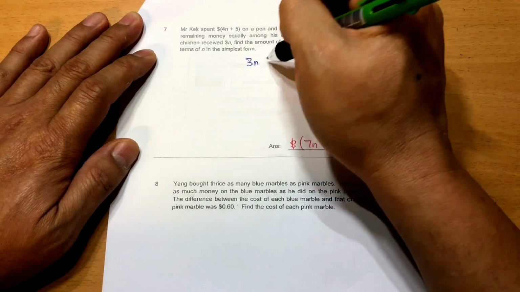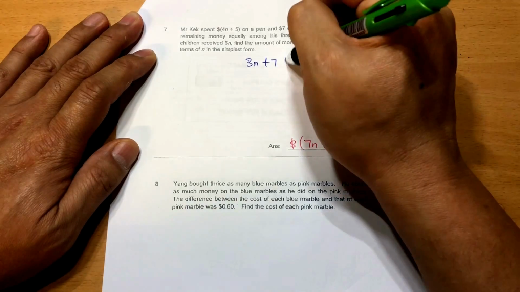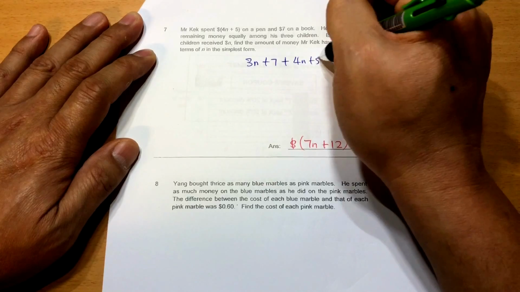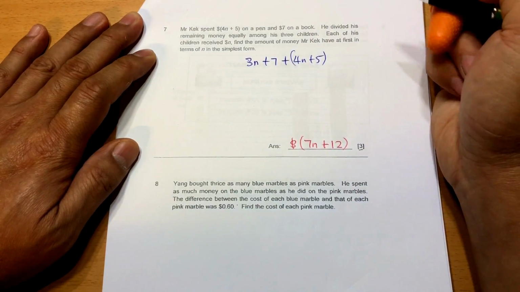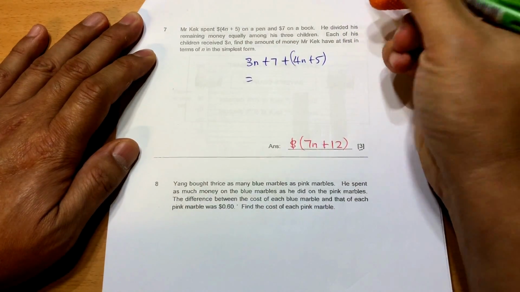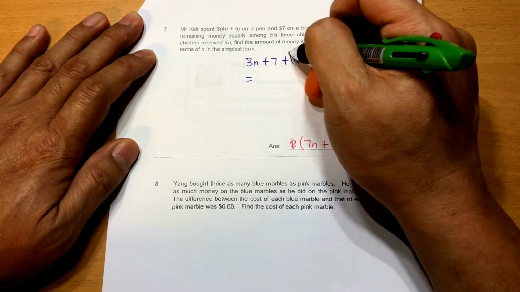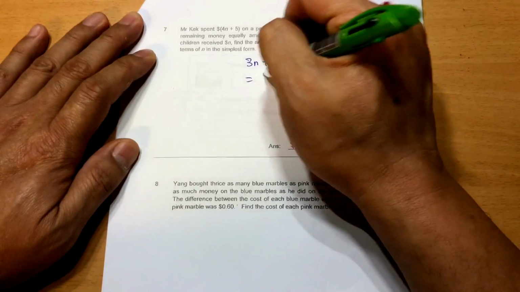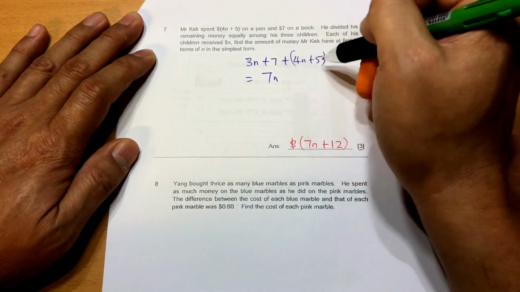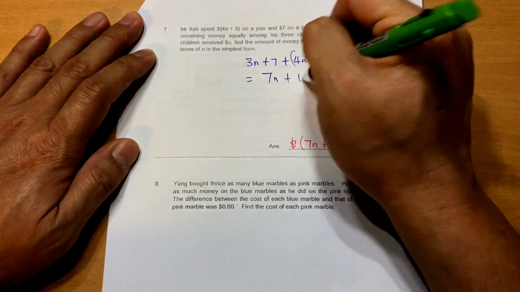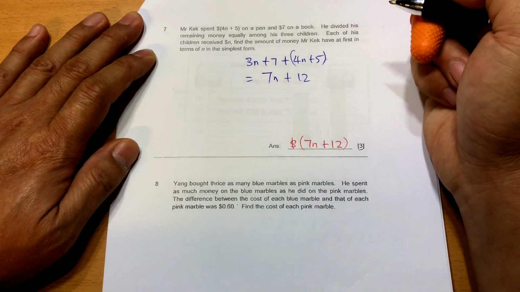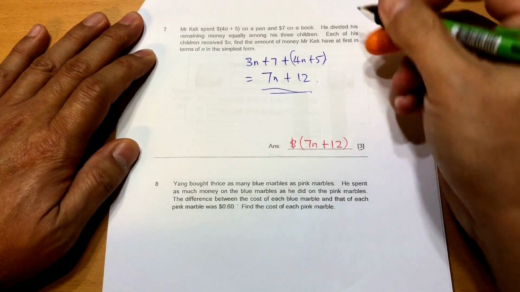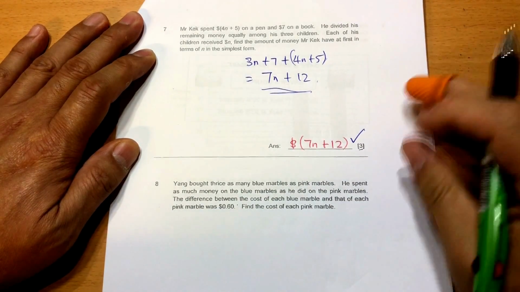We add back the price of the book. We add back what he spent on a pen, which is 4N plus 5. We just leave that in the brackets, and we work out the total. We can really remove the brackets, we don't need the brackets there because it's all addition. So 4 plus 3 is 7N, and 7 plus 5 is plus 12. So the total amount that he had before is 7N plus 12. 7N plus 12 is correct.